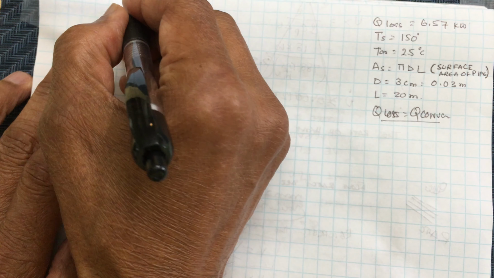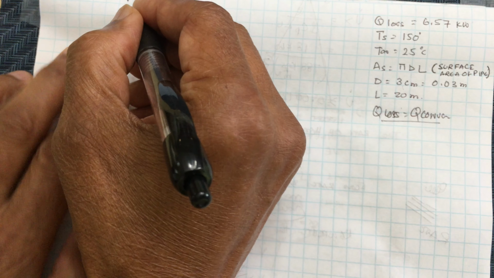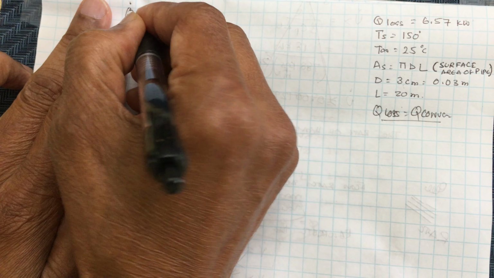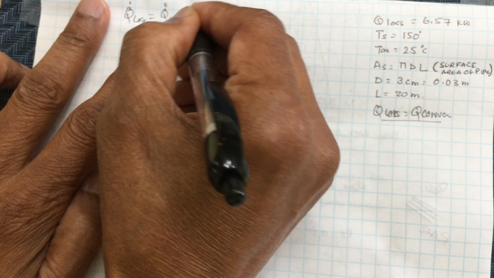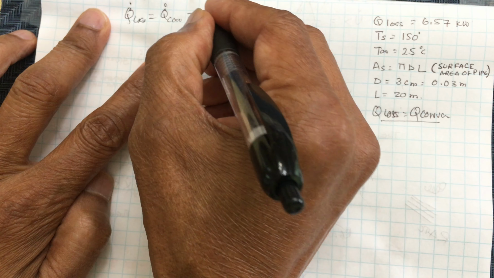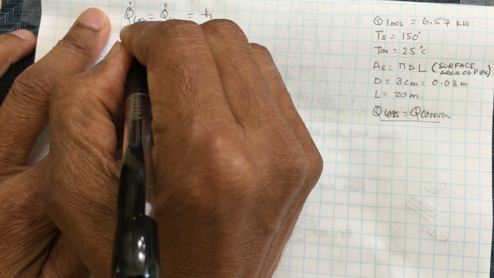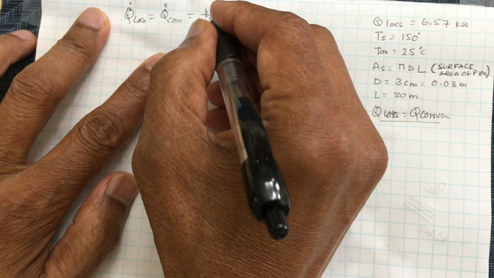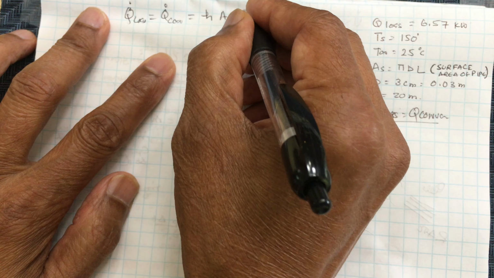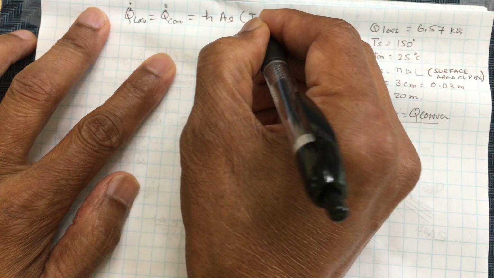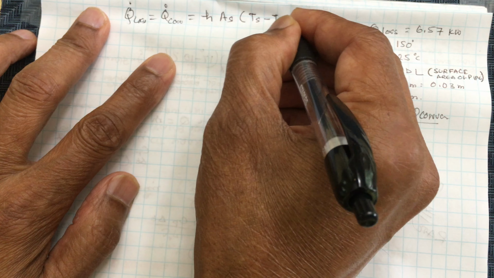So what is the equation for convection heat transfer? Q loss equal to Q convection, and the equation for the Q convection is heat transfer coefficient h times surface area times Ts minus T infinity.